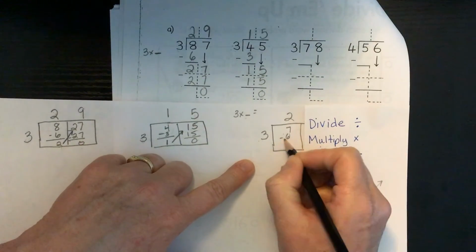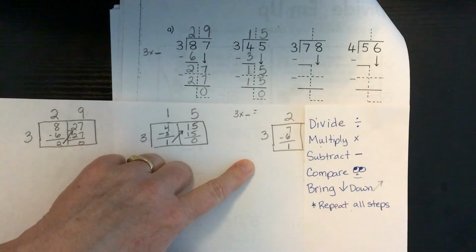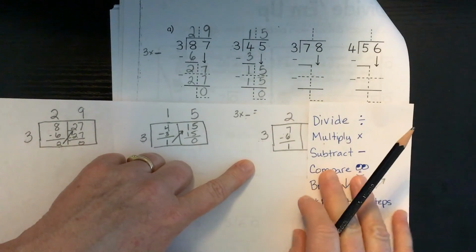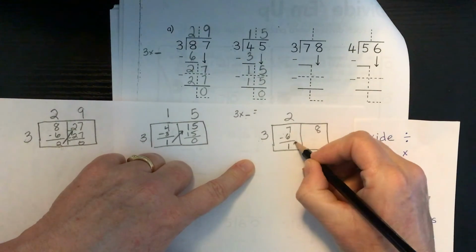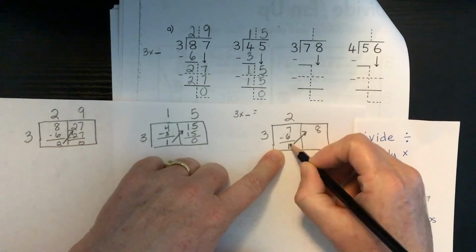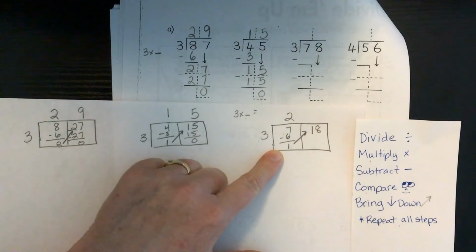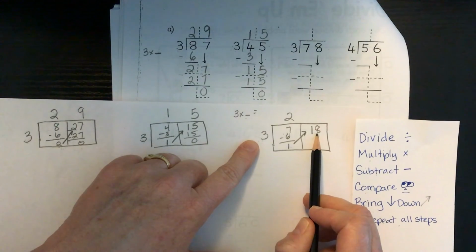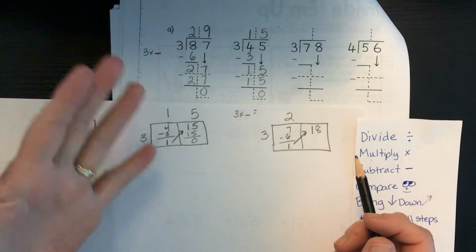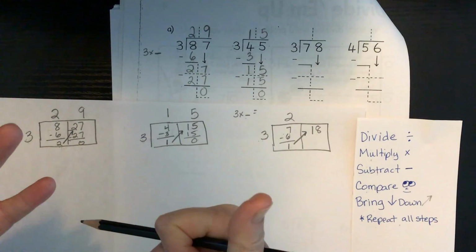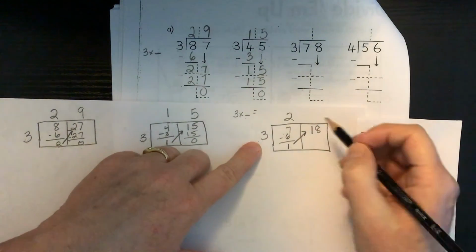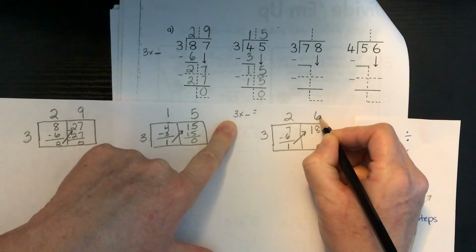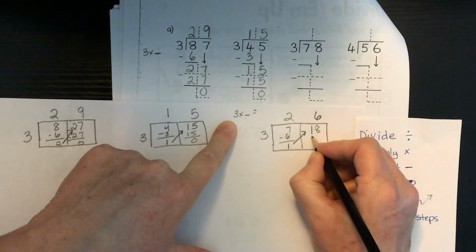That's going to go under my 7 so I can see what do I have left. Well, I have 1 left. It's my subtraction. I compare, it's definitely less than my divisor, so now I bring over. Boop. So now I'm going to take that 1 ten, bring it over here to make it 18 ones. Now I can just treat it as 3 divided into 18. 3, 6, 9, 12, 15, 18. Wait, I can't get any closer to 18 than 18. Well, I said that 3 times 6 was what I used. So my 6 goes here because 6 times 3 was 18.